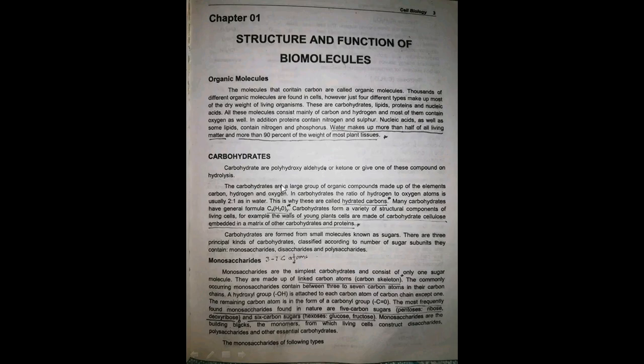So the first biomolecule we are going to discuss here is carbohydrate. And as has been explained, carbohydrates are polyhydroxyaldehydes or ketones. So when you have an aldehyde group or an aldehyde compound with several hydroxy groups, that compound qualifies to be called a carbohydrate. We can group carbohydrates in several ways.